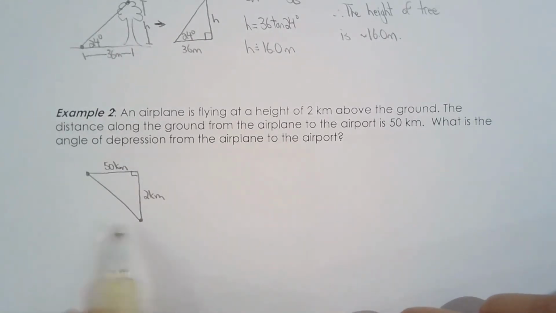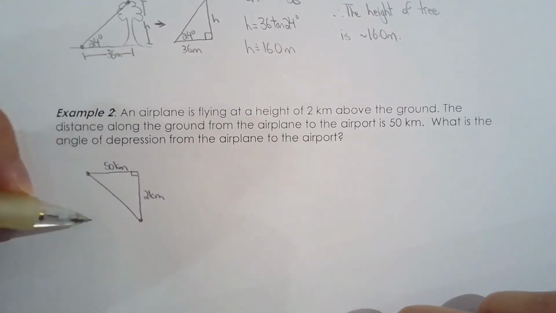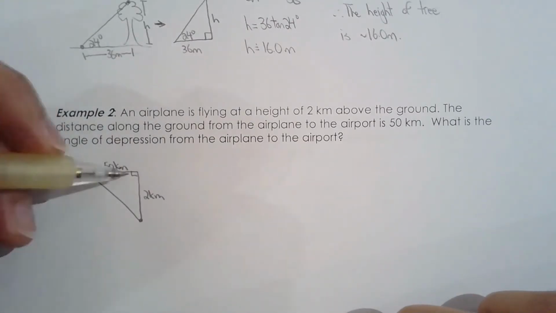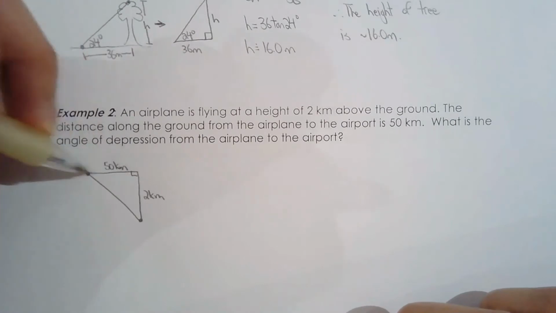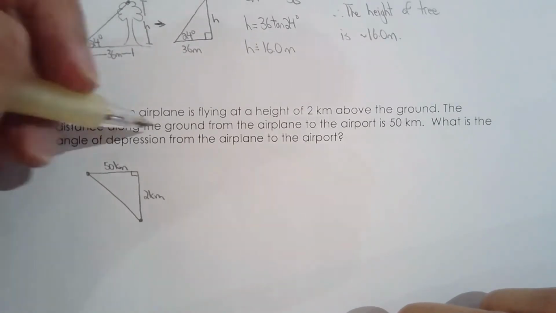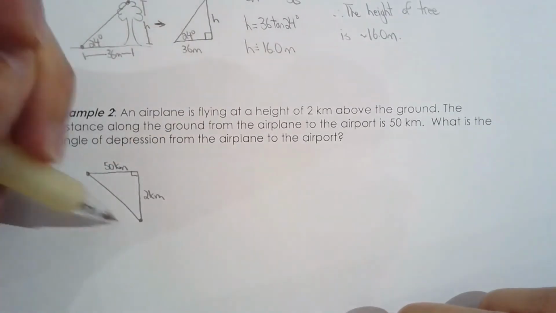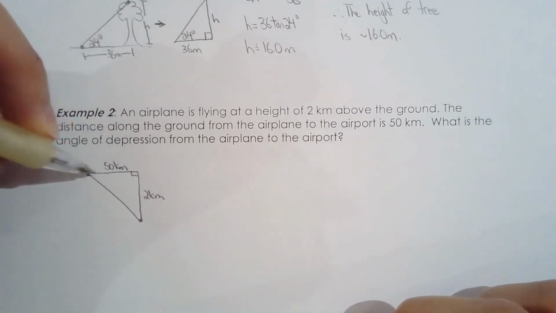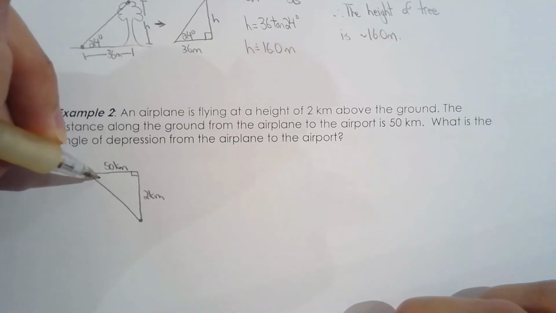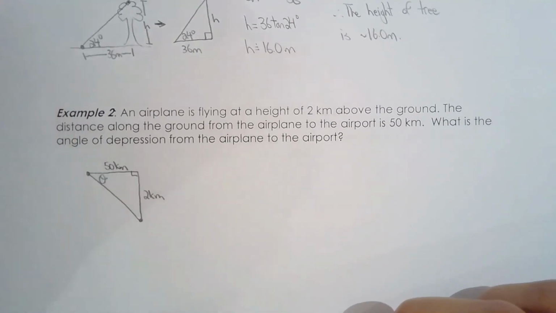Now since this is parallel, you basically have a rectangle here. So this length along the ground is the same distance as that horizontal distance in the air. So the horizontal distance in the air is 50 kilometers, because the distance along the ground from the airplane to the airport is 50 kilometers. They want the angle of depression. So remember, angle of depression is with respect to the horizontal. So right here, let's call that theta.